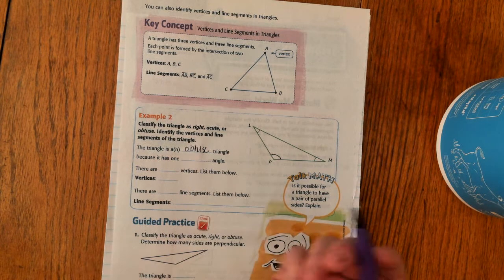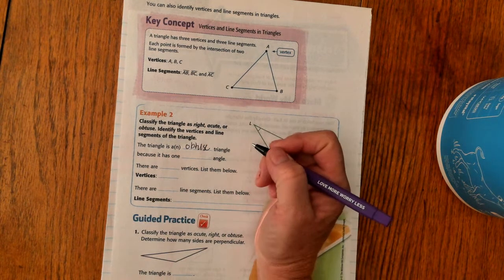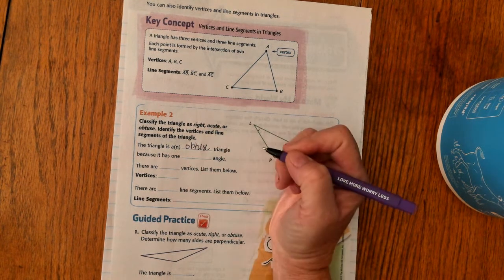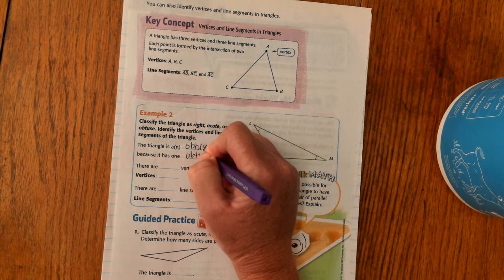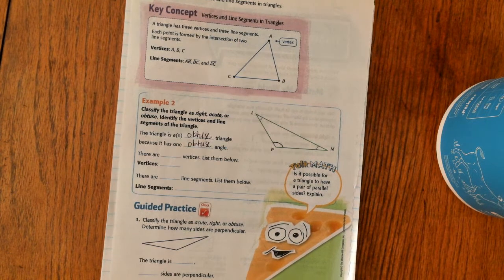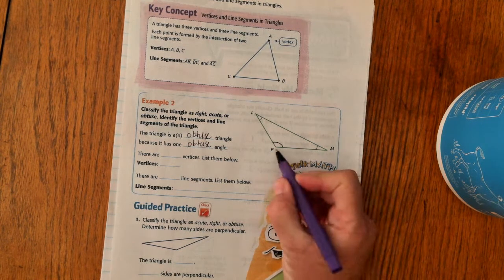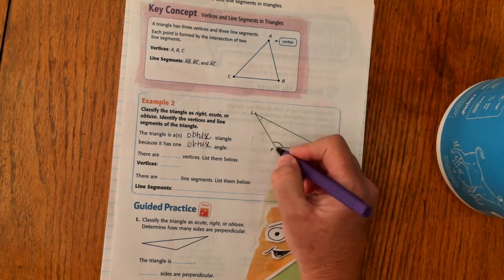The triangle is an obtuse triangle because it has one obtuse angle. There are 3 vertices.